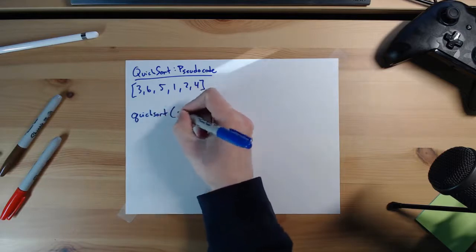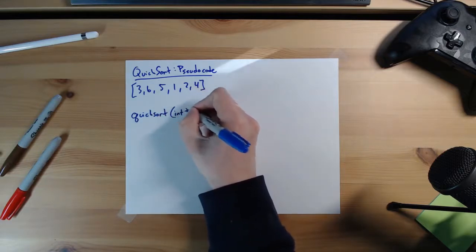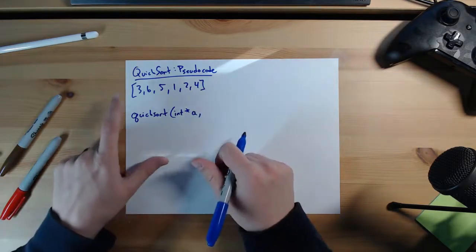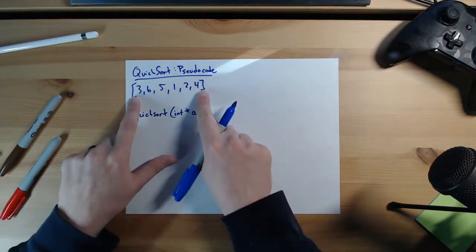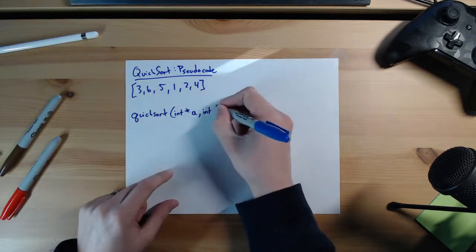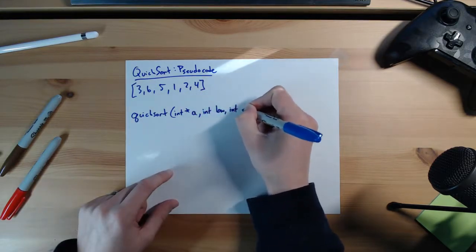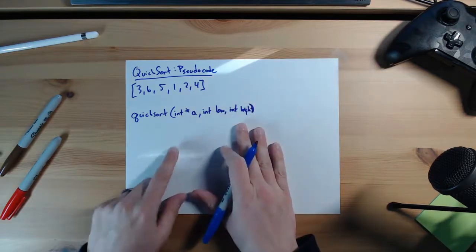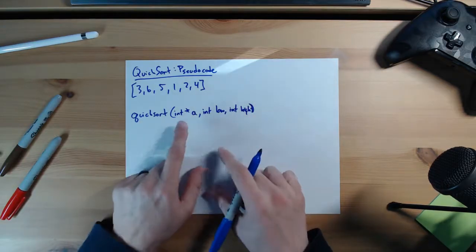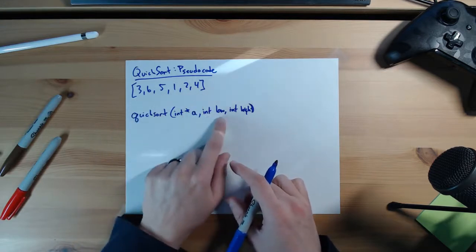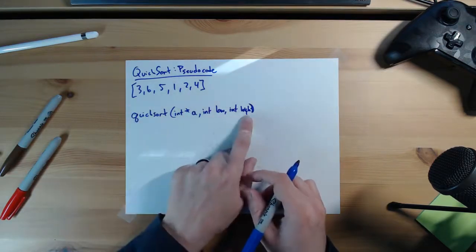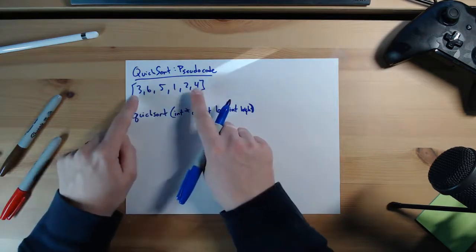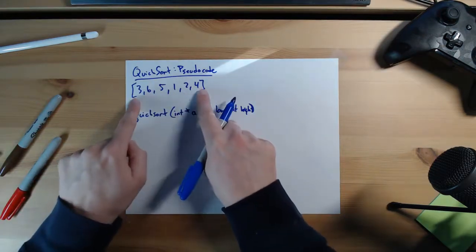our quicksort function is going to, in this case, take an array, and then it's going to take two indexes, the low index and the high index. When we first call this, we would say, here's my array A, and the low index would start at 0. And then the high index would start at 6, right? Or I'm sorry, 5. And it would basically say we are sorting this entire thing.